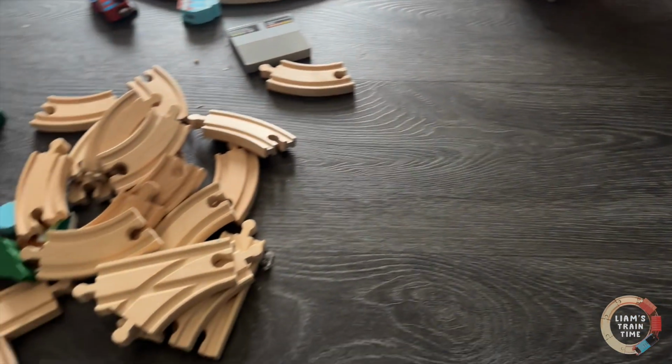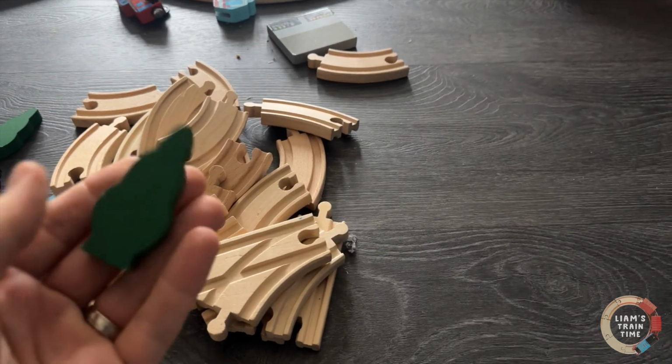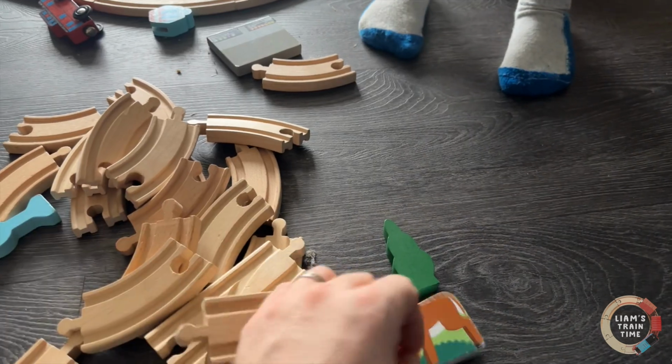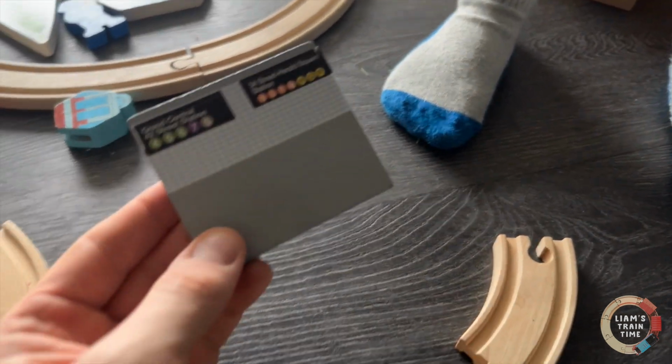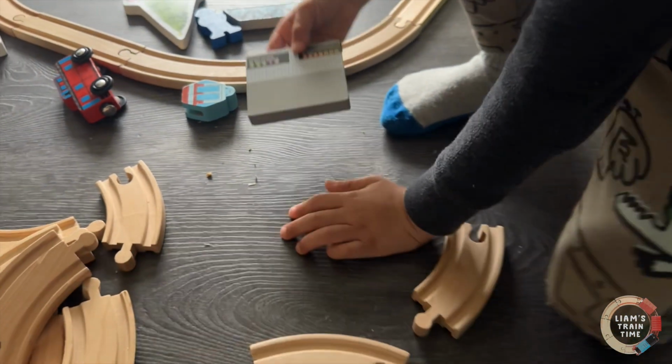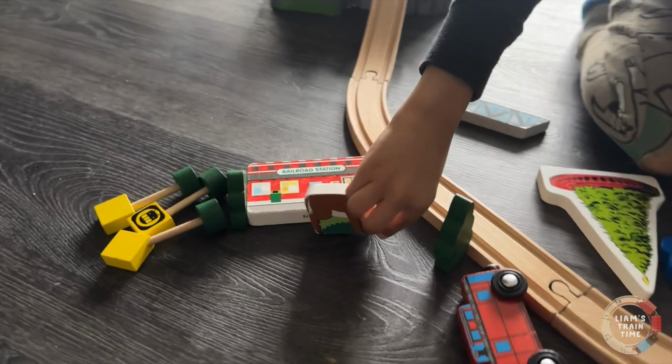Munchkin, you know what we forgot to do? We forgot to place all of our decorations on the track. So we have deer. Don't forget we have our stations. Look at this. Is this a subway station? Yeah. Where are we gonna put the stations? Over here. Okay, so the subway station's gonna go over there.